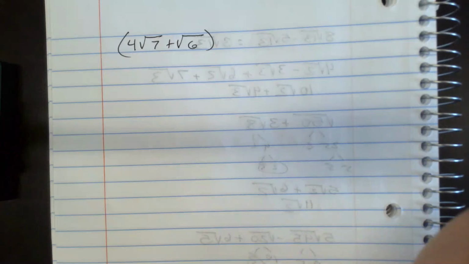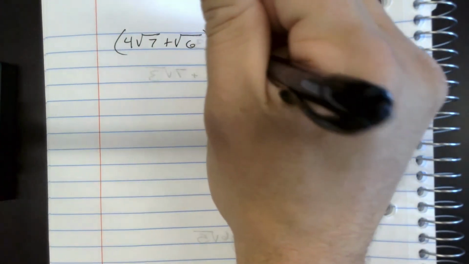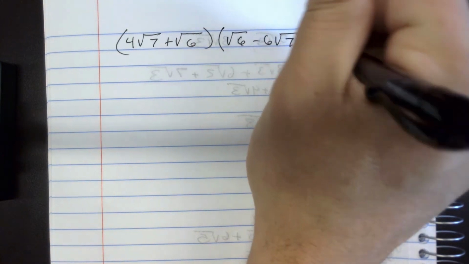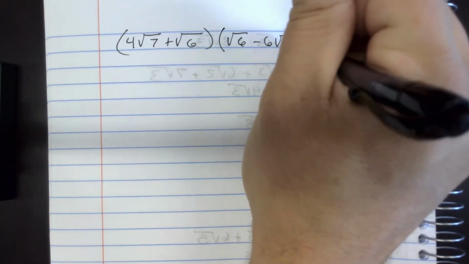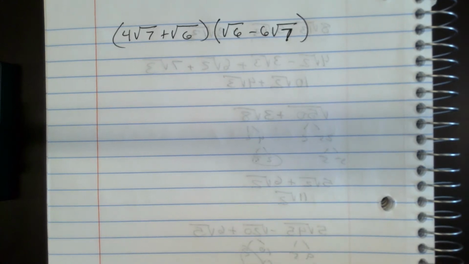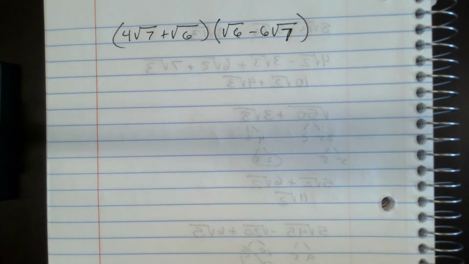So we have 4 square root of 7 plus square root of 6 times the square root of 6 minus 6. Okay, I want you guys to go through that real quick. Let's just see who gets to it. I'm going to let you guys go. I just want you guys to test yourselves. Everyone do it. I want to see pencil in hand. So tell me how to do it.